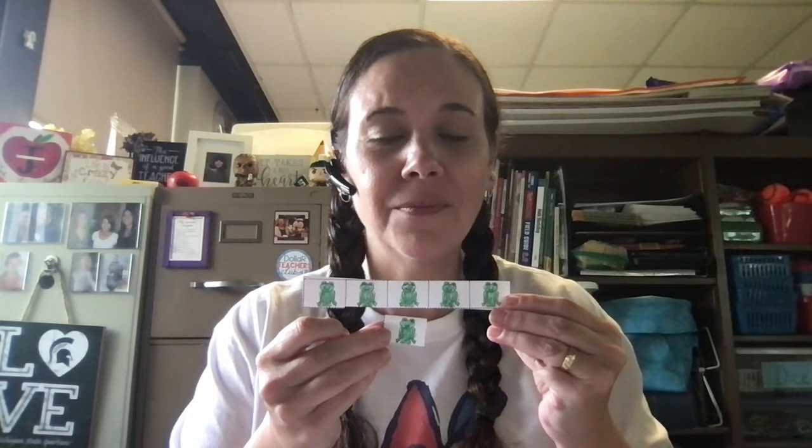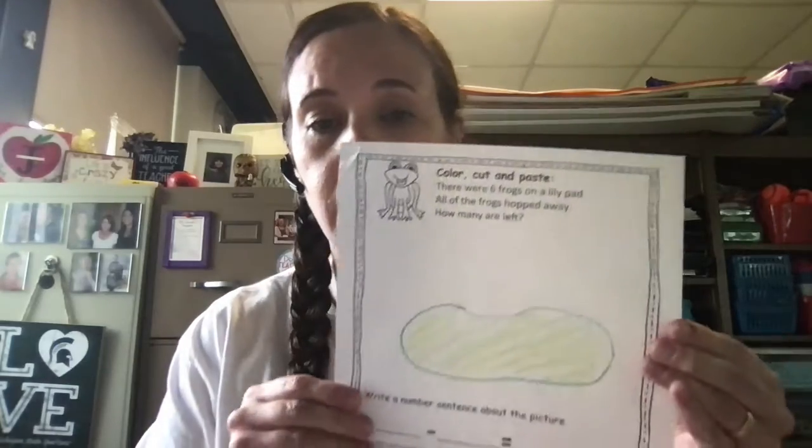5 and 1 more is 6. When you are done coloring and cutting out your frogs, you should have 4 frogs left that you didn't color, and you can just throw those away. I also decided to draw a lily pad on my paper. A lily pad is kind of like a big leaf that floats on top of the water in a pond or a lake.